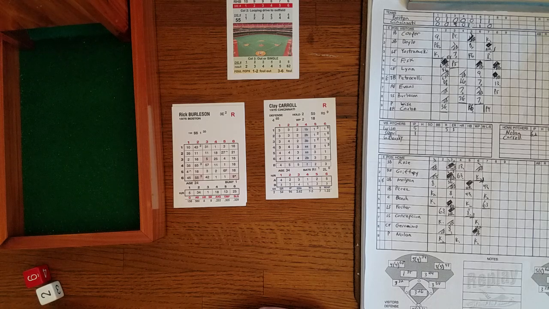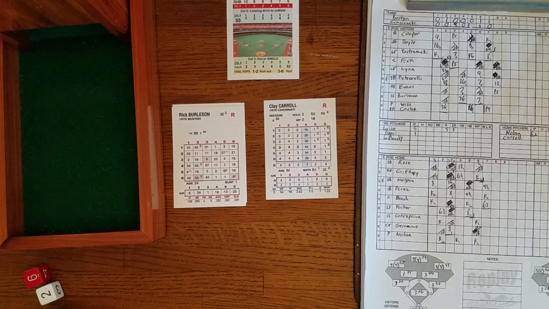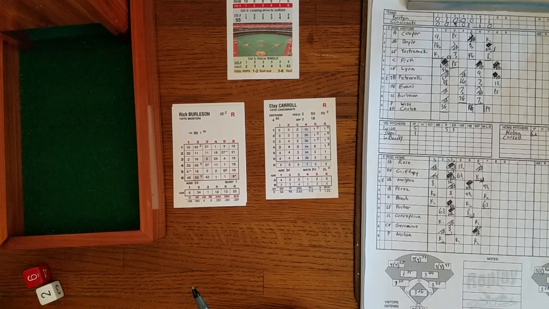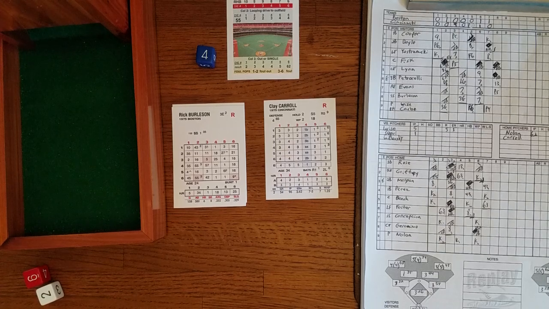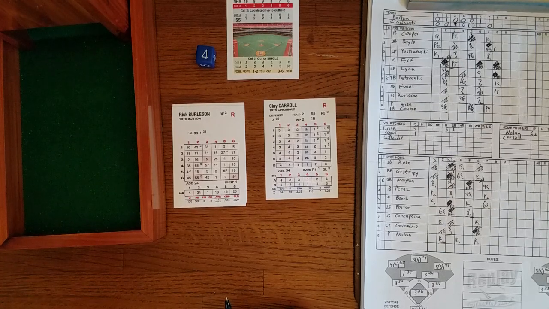1-4, he's safe. 5, he's safe if the white die is not higher than the runner's speed. And if you roll a 6, then it's on the red die. Then it's safe if the white die is higher than the outfielder's arm. The outfielder involved is based on this number 4 that came up, which is the center fielder, Geronimo. His arm is a 5, so he might be in trouble that way. Let's roll the red and white.